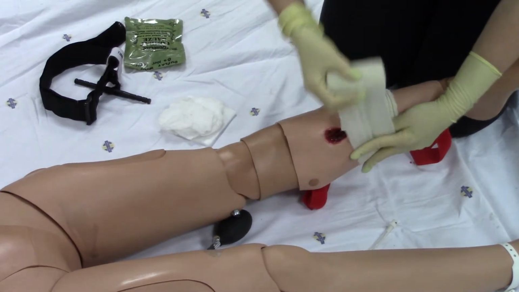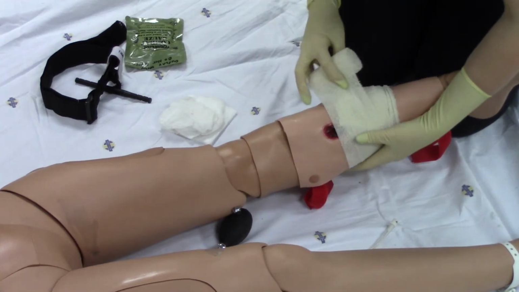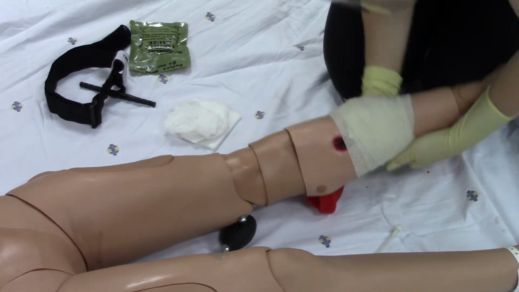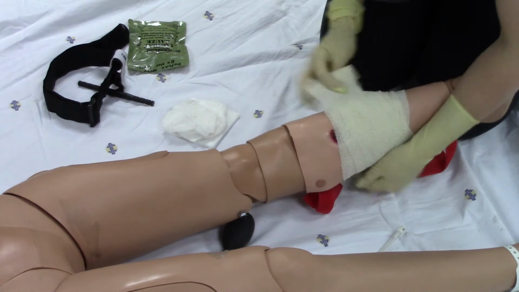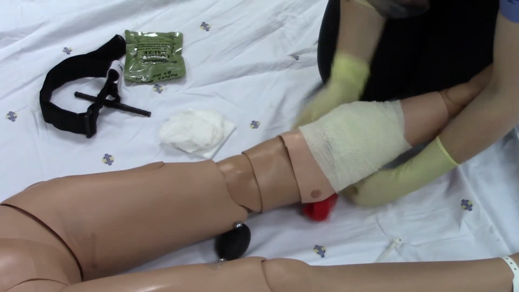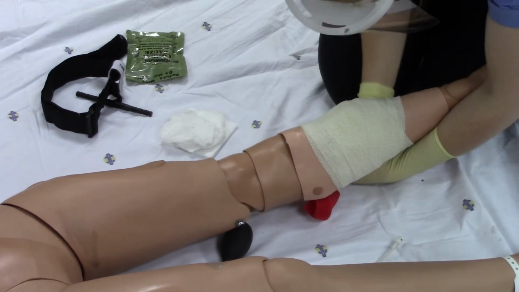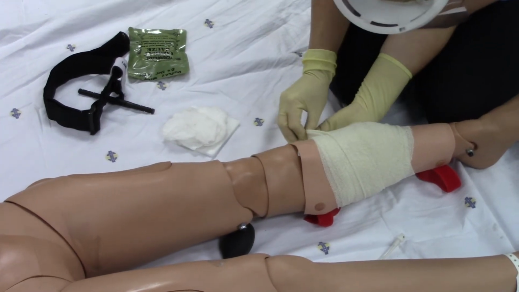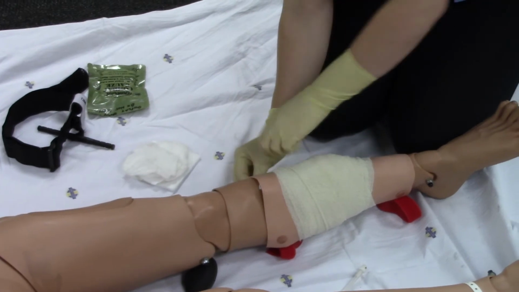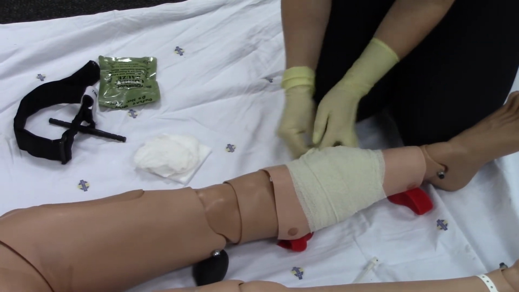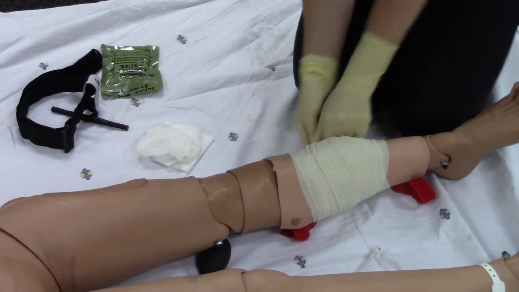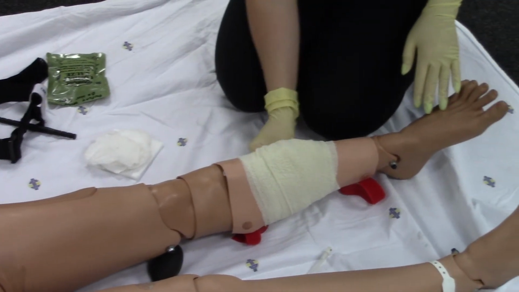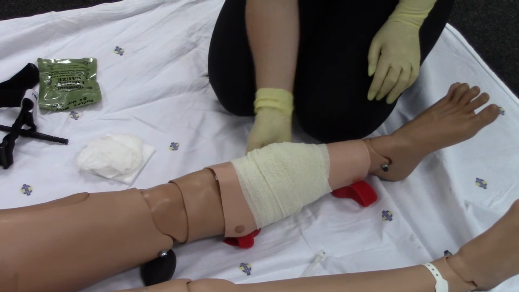Stretch the bandage enough to control bleeding. Ensure that if you are able to palpate a distal pulse before applying a dressing, that it is still palpable on the injured extremity after applying the dressing.